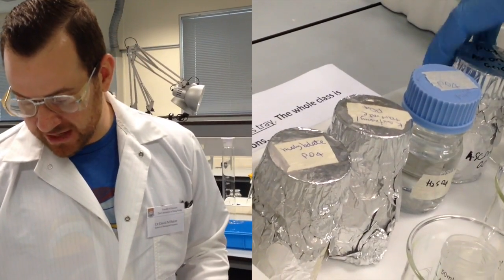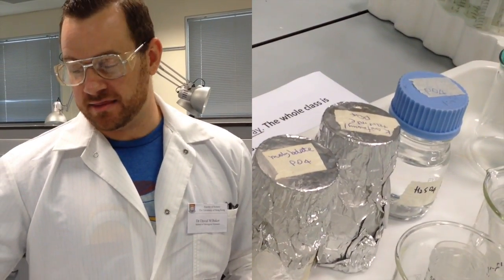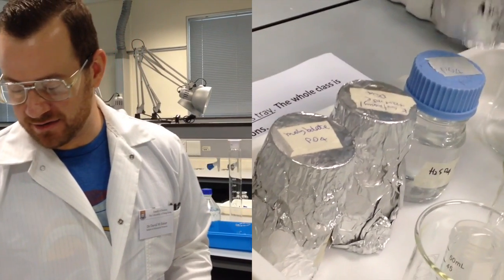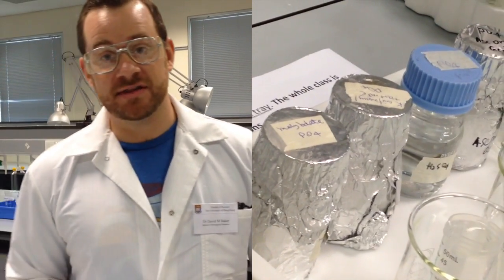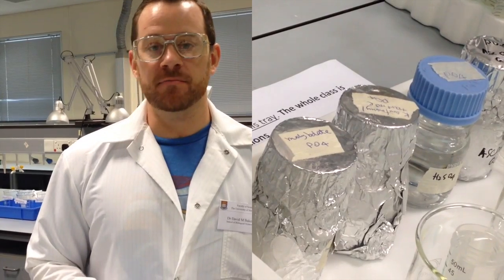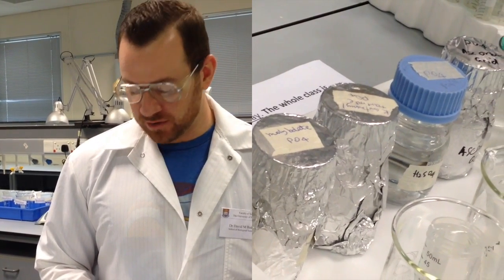And last but not least, we have ascorbic acid. The ascorbic acid is the key ingredient here. The method that we're using is actually called the ascorbic acid method for measuring phosphate in seawater and fresh water.